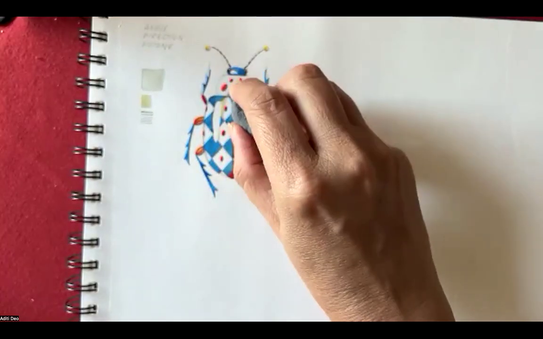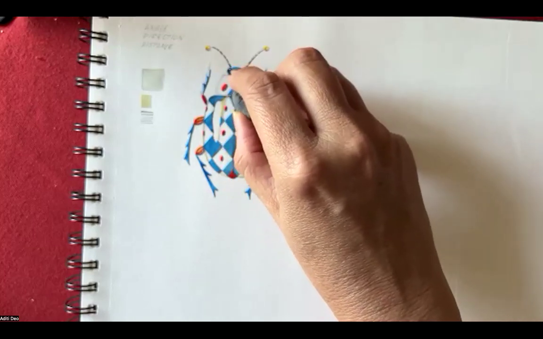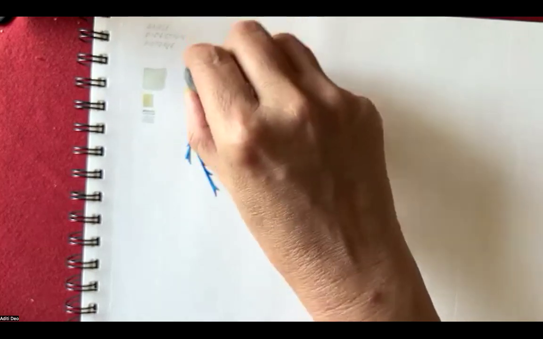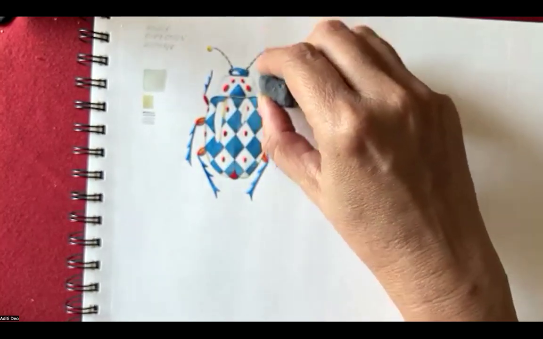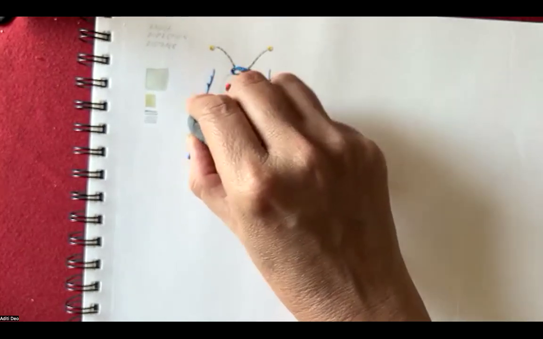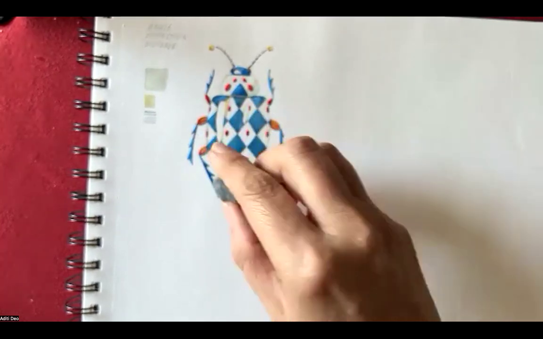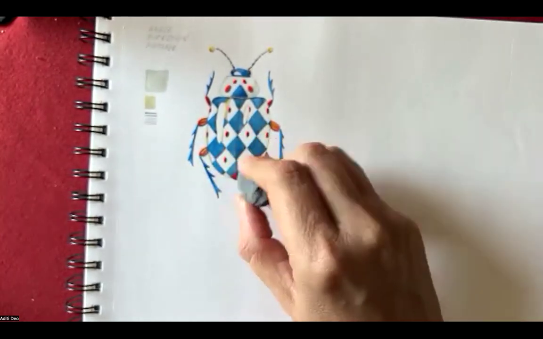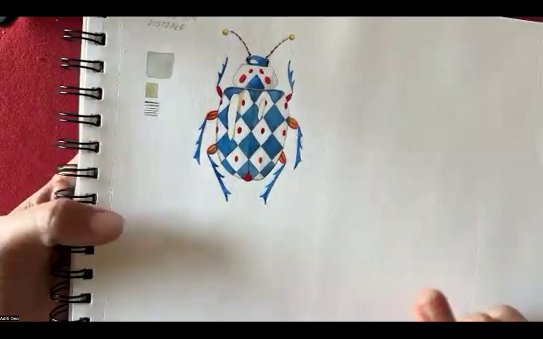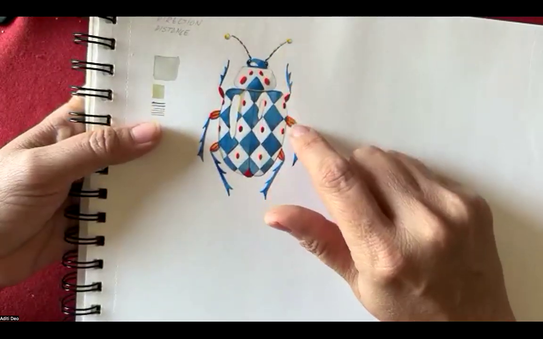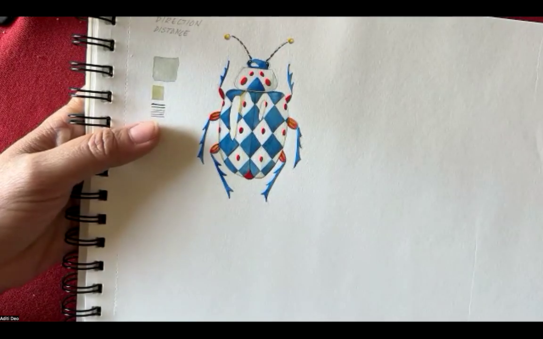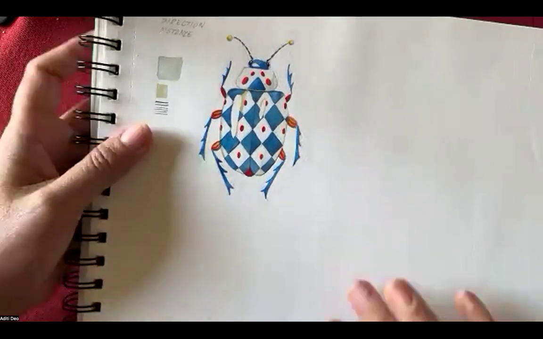onto a bag. And such quirky designs should have a quirky place to be used as well. The one thing I wish I had done was give a little bit of shadow around the bug as well. I usually like to do that, but it's okay.